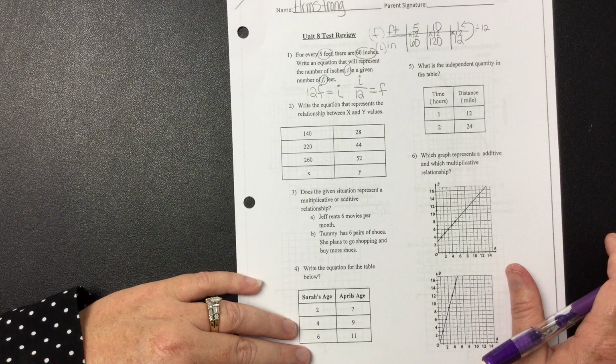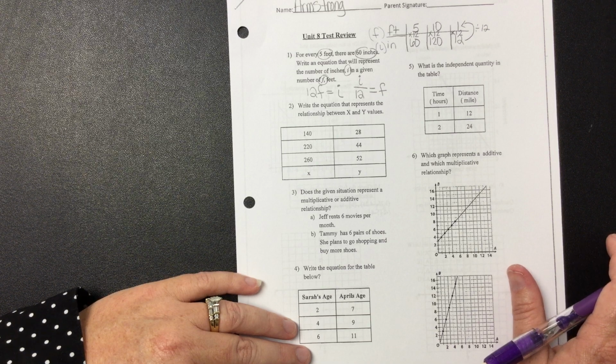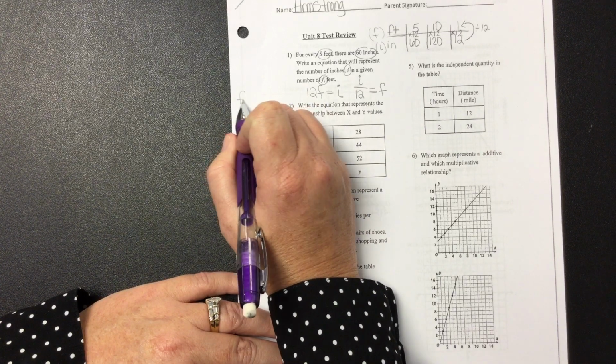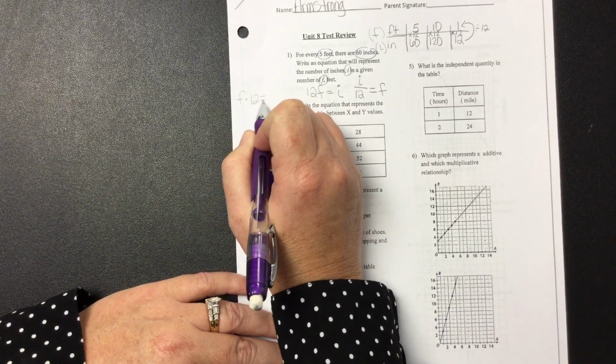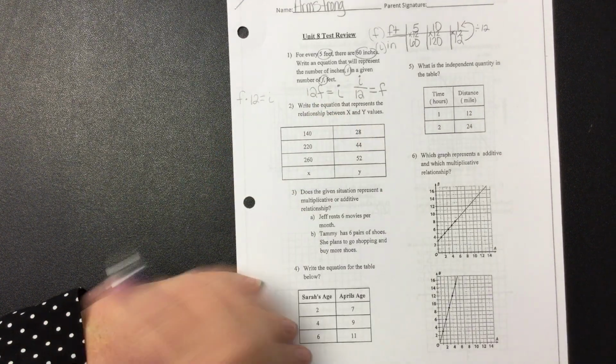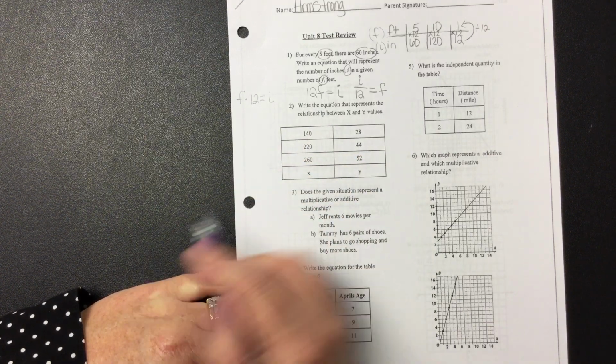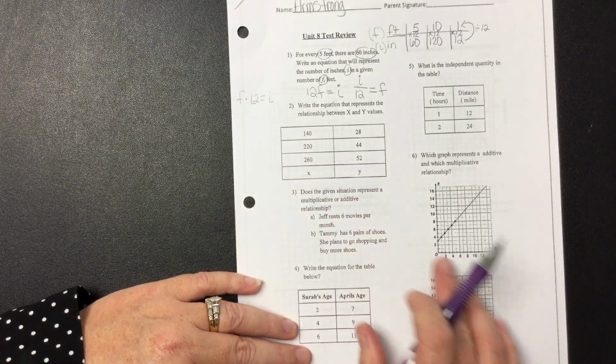Yes? Do you have to do it like exactly those equations that are on the page? You put like F times 12 equals inches. Well, that is what I have. If you wrote F times 12 equals inches, that's the same thing as 12F. You just need to know that both of these are the same.